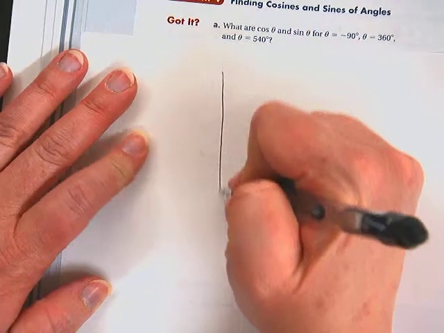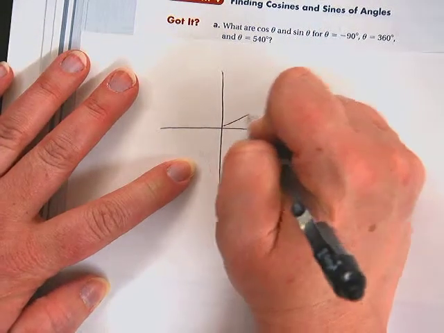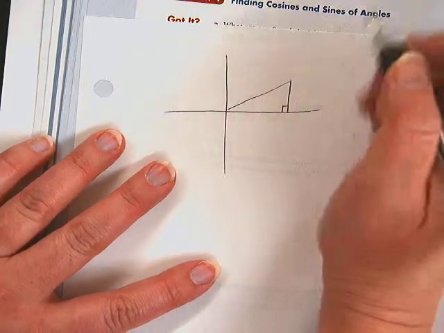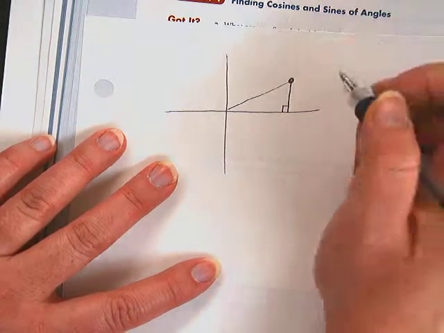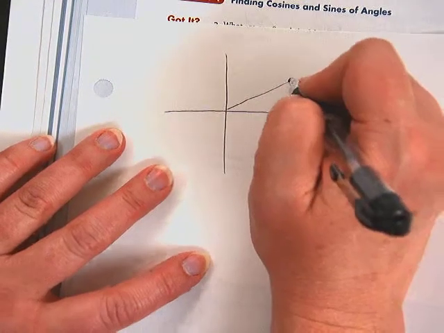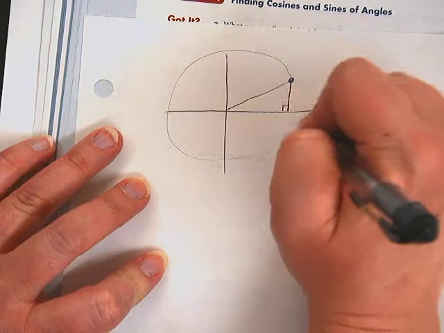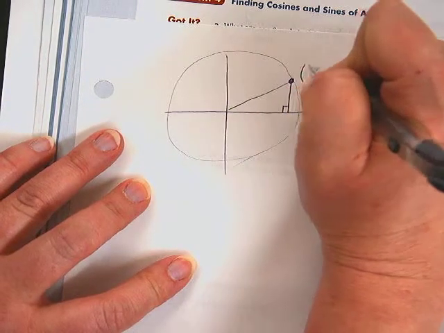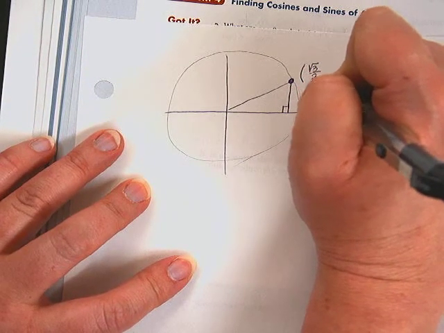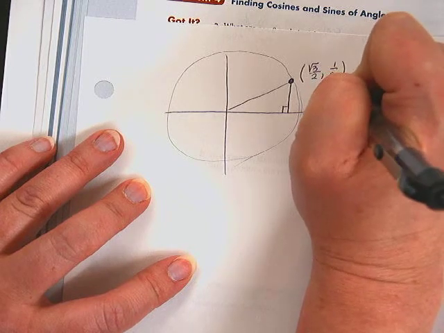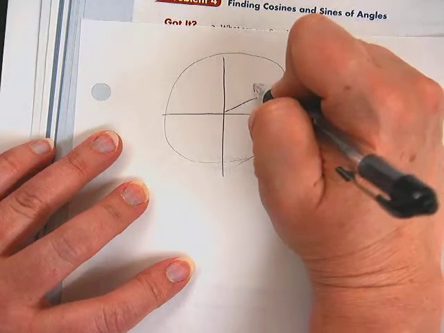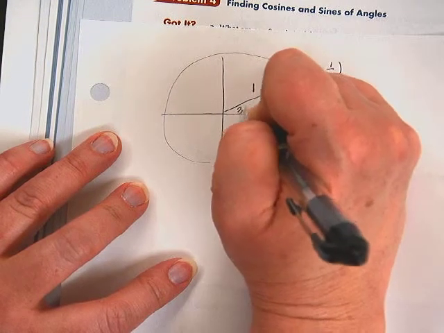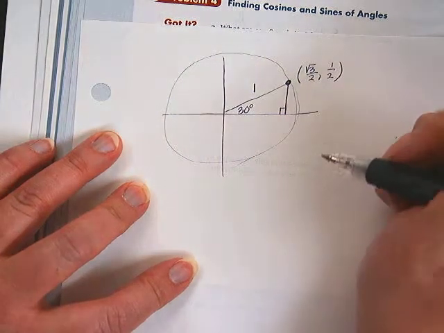Alright. Let's just draw a triangle in the first quadrant. And let's suppose that this triangle is drawn within the unit circle, and that point right there has an x value of square root of 3 over 2 and a y value of 1/2. That's because the radius is 1, and I've chosen a triangle that has a 30-degree angle.